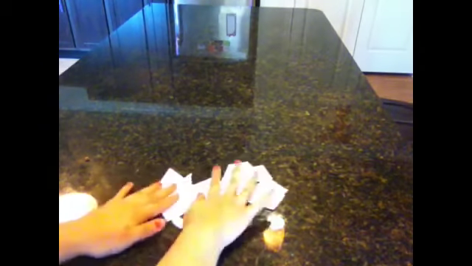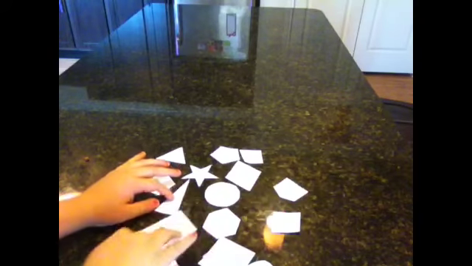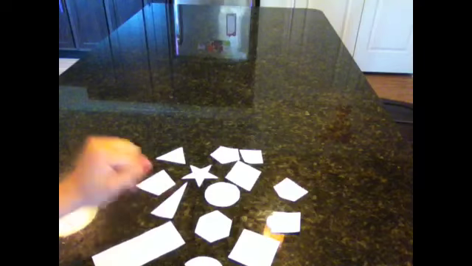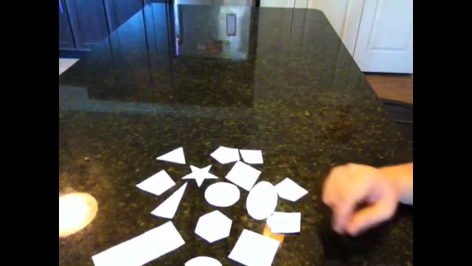So I have my friend here, and we have some shapes. We have all different kinds of shapes here. I'm going to spread them out for him. And he is going to tell me some things that he sees when he looks at all the different shapes that we have. What are some things that we see?